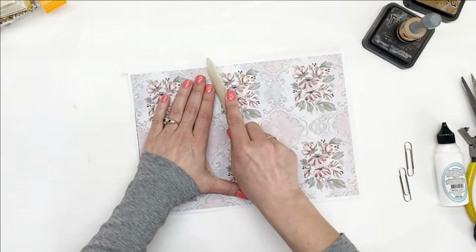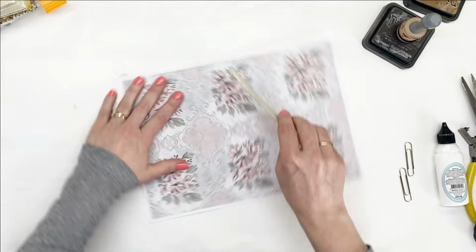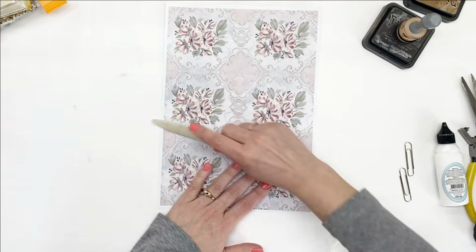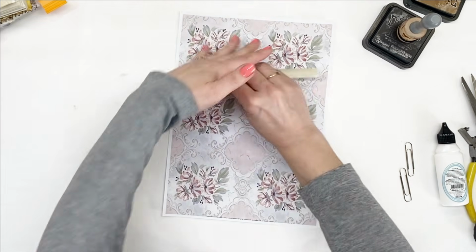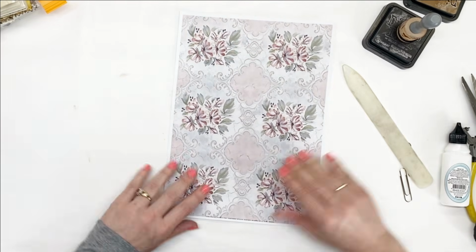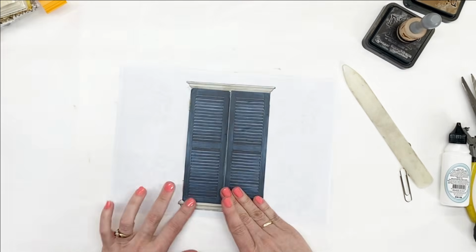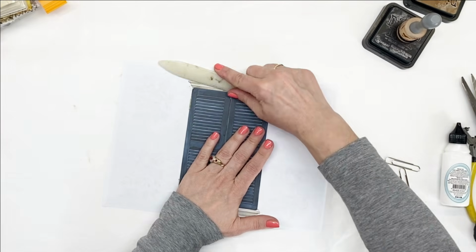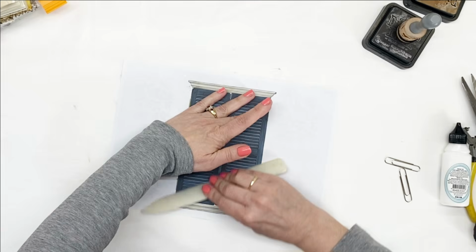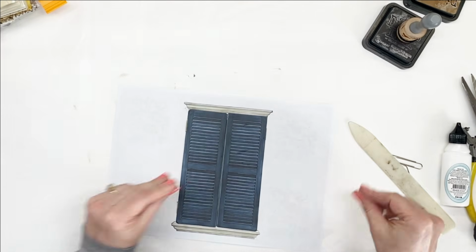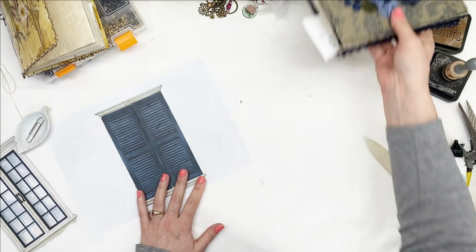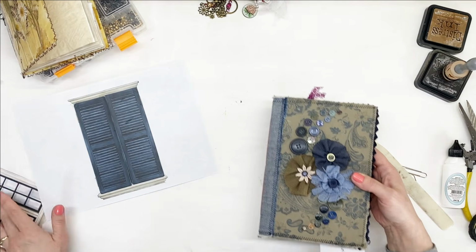I could have gone with one of the brick textures as well, or wood, or anything you want, but I just like these old fresco walls. Now I'm going to wait for this to dry a little bit, and then I'll just cut around. And while that is drying, I want to show you this.